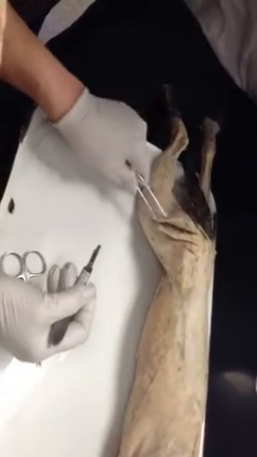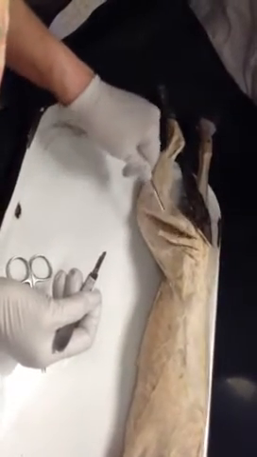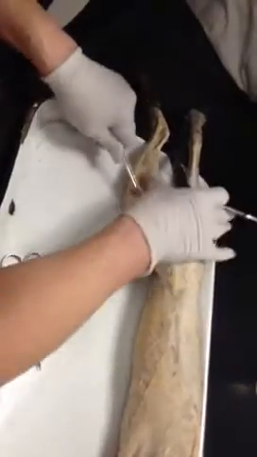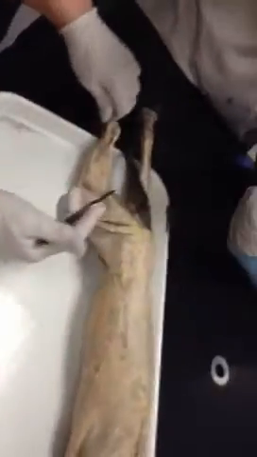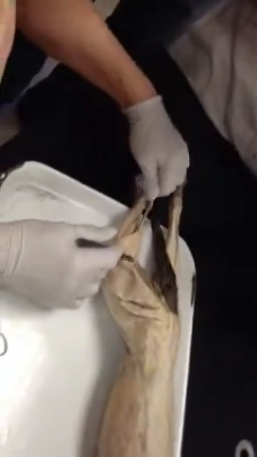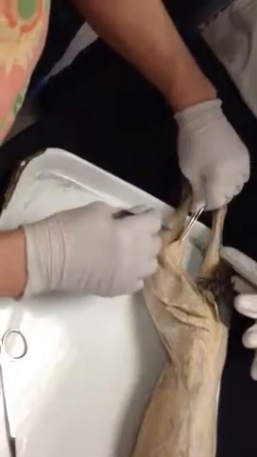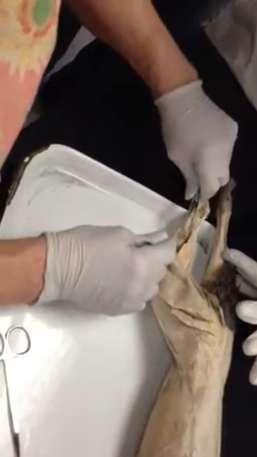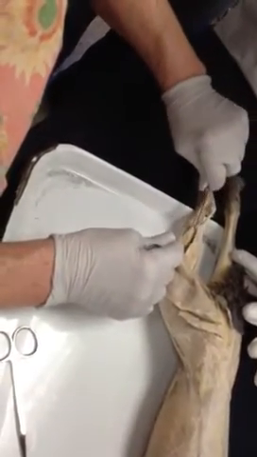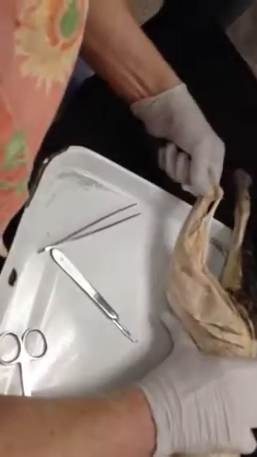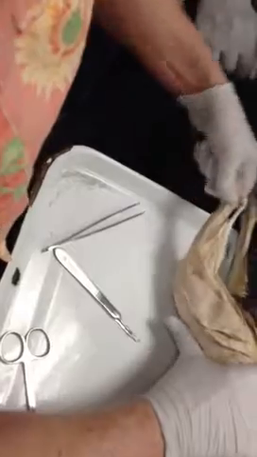Okay. Then, caudo, this is the bicep femoris. Over here, you're going to see the gastrocnemius and you'll see the soleus below it. Now, watch what the gastroc and soleus are going to do.